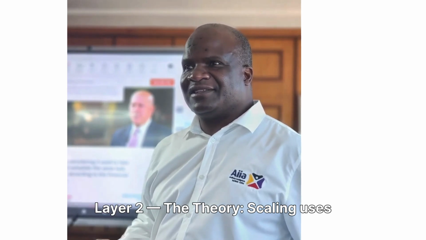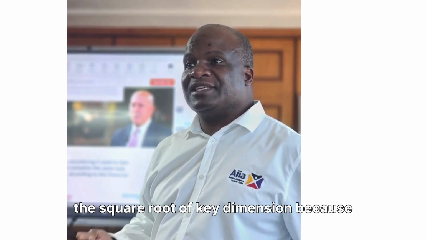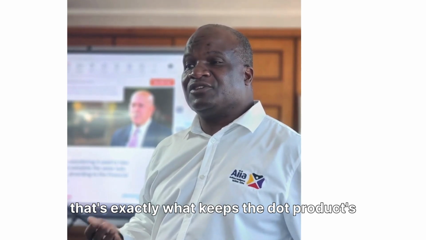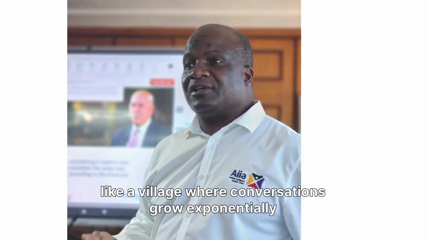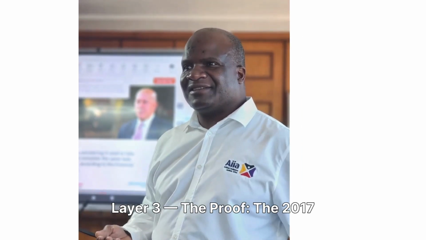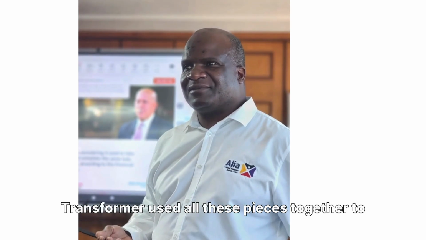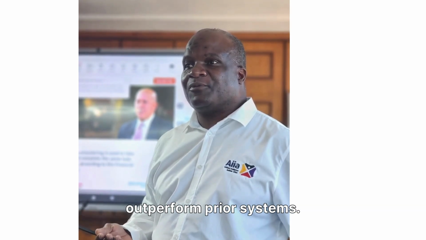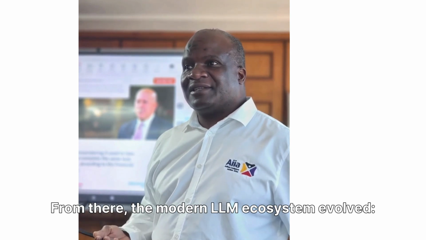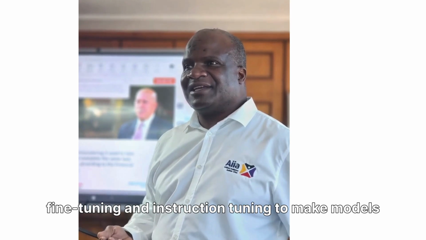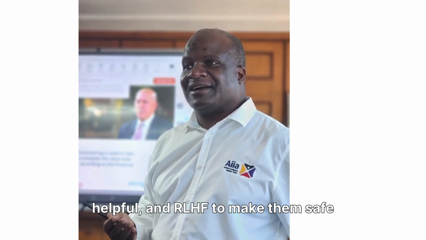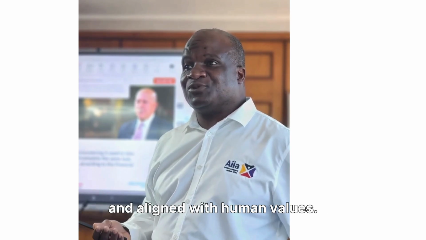Layer 2, the theory. Scaling uses the square root of key dimension because that's exactly what keeps the dot product's variance at 1. Attention costs quadratically with sequence length, like a village where conversations grow exponentially with the number of people. Layer 3, the proof. The 2017 transformer used all these pieces together to outperform prior systems. From there, the modern LLM ecosystem evolved: decoder-only architectures, massive pre-training and scaling laws, fine-tuning and instruction tuning to make models helpful, and RLHF to make them safe and aligned with human values.